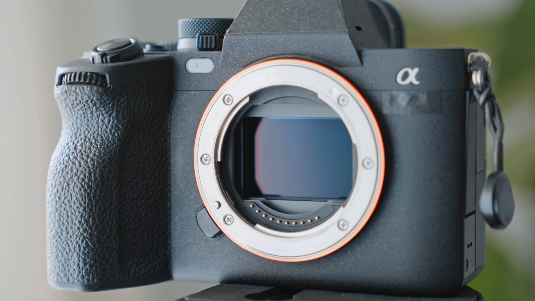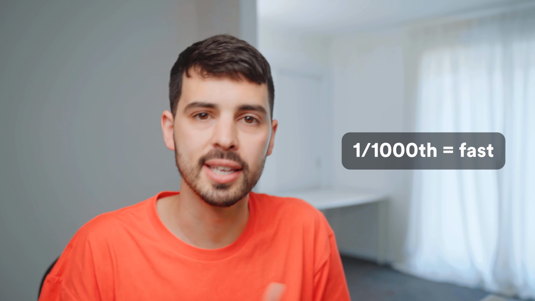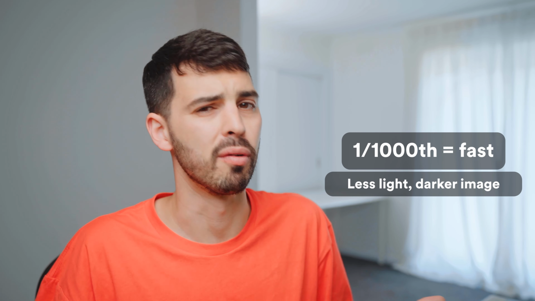Your camera has a shutter inside that blocks the sensor from receiving light. Every time you click the button on your camera, the shutter opens and closes and bam, you just took a photo. If the shutter stays open for longer, then your sensor has more time to receive light. If the shutter, however, snaps shut quickly, then your sensor has less time to receive light. We measure this speed in fractions of a second. For example, 1/1000th of a second is a fast shutter speed. This means less light and a darker image.